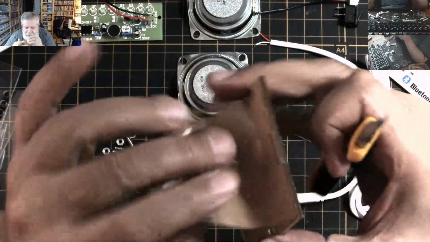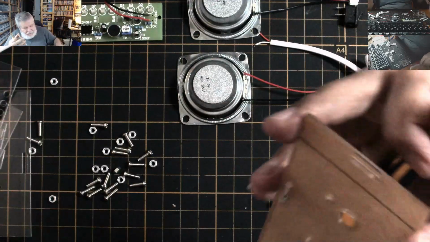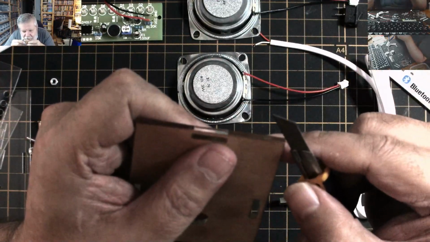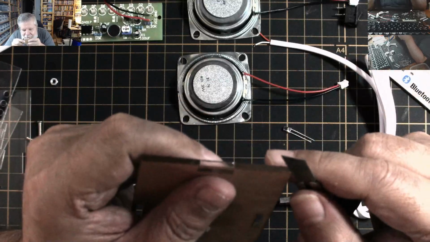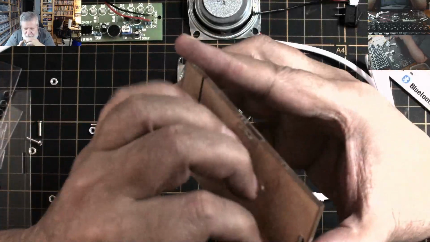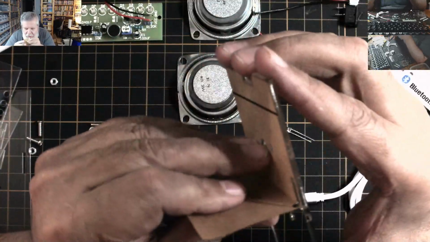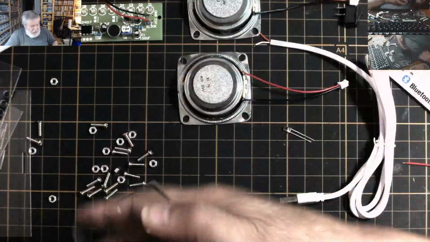Okay. Let's see if I can get this edge without. There we go. One more. Okay.